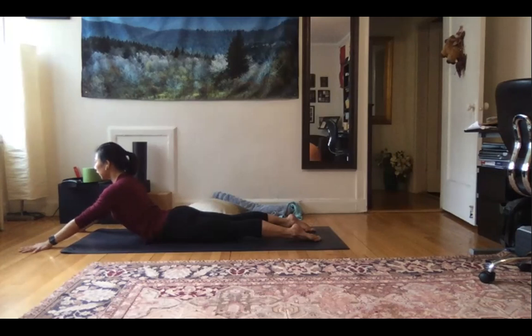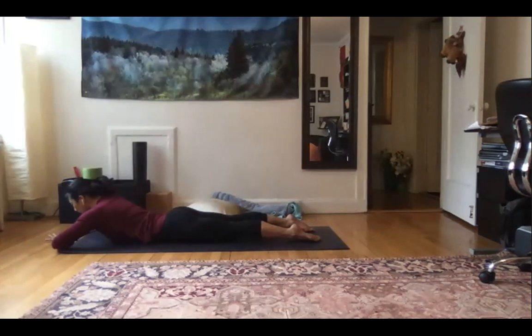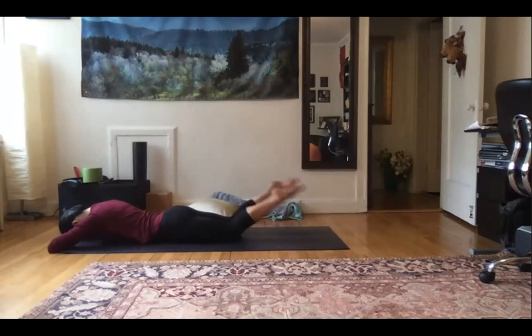And then slowly lower the elbows back down towards the ground. Everyone bring your hands together, elbows out wide. Forehead rests on that diamond shape of your hands. Bend those knees and windshield wiper out those feet.